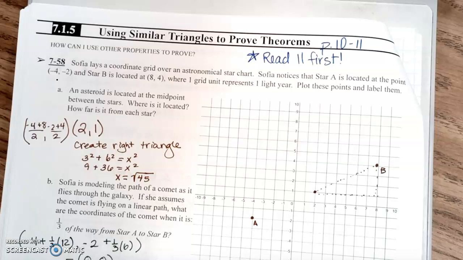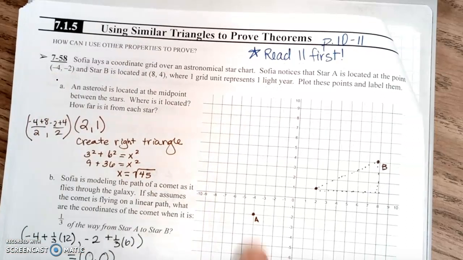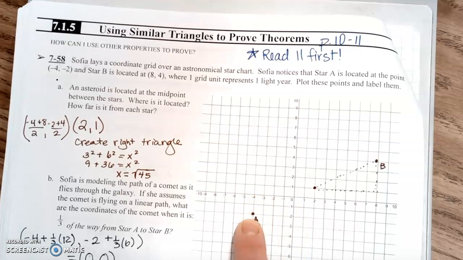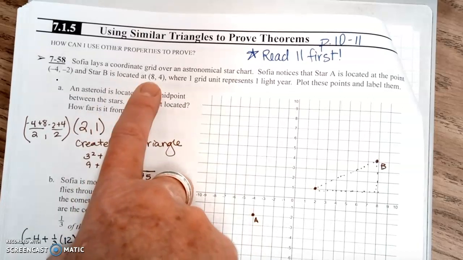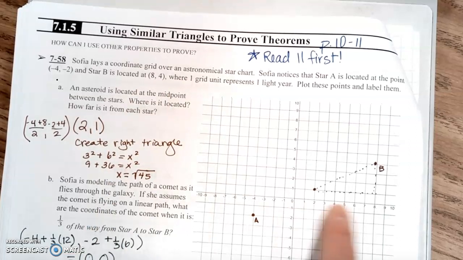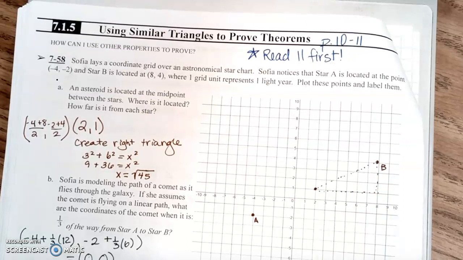Plot these points and label them, okay? So for the first point, we're going to go -4, -2. So you're going to start in the middle at the origin. You're going to go 4 to the left and down 2. Plot a point and label it A. For point B, it's at 8, 4. So again, start at the origin, go 8 to the right, up 4, plot a point, and label it B.